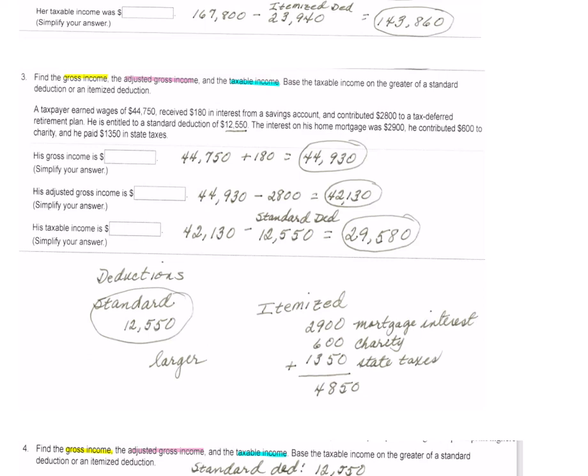Question number 3. We will have a little bit more to do on this one. We're still looking for gross income, AGI, and taxable income, but this time we are going to have to work a little harder to get his total for itemized deductions so that we can compare. All right, starting at the beginning. He earns $44,750 in wages.